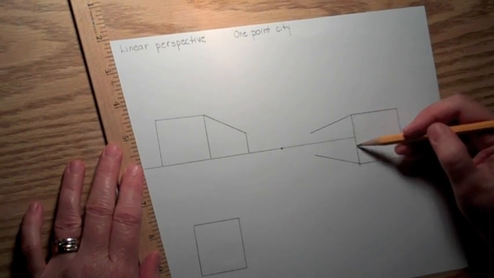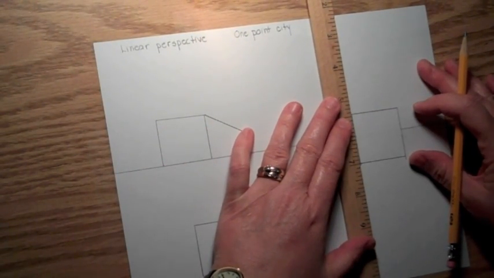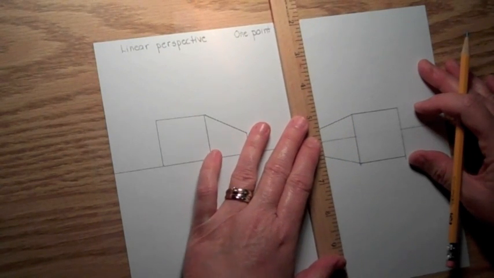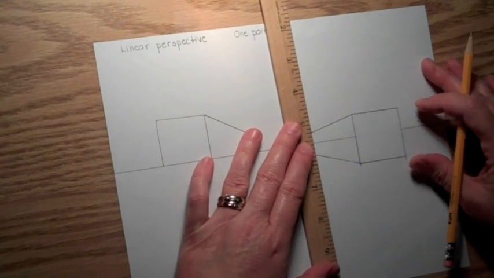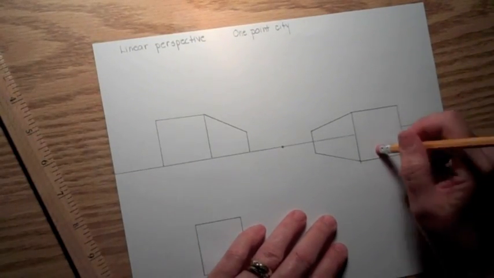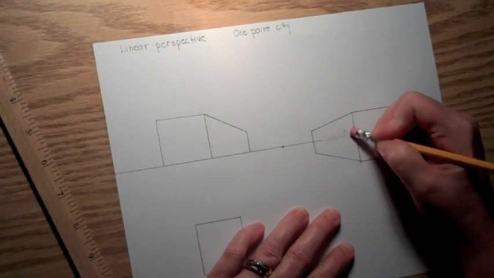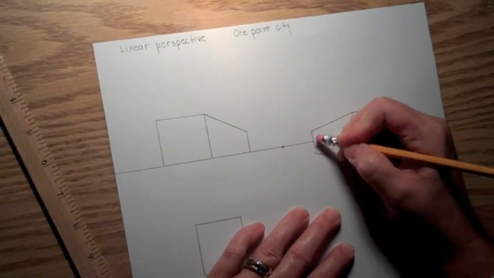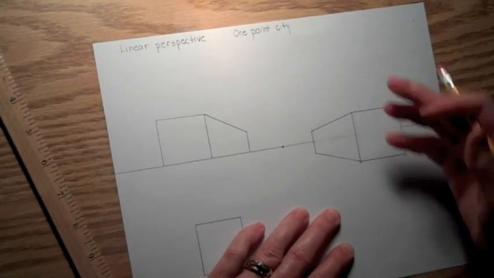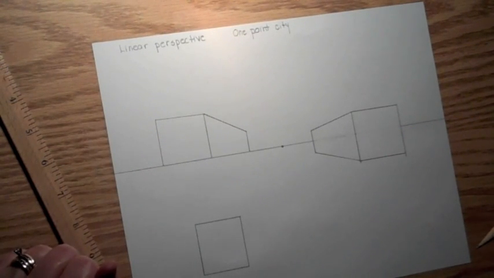I need a vertical parallel to this corner, so I'm going to put my ruler on that corner, keep it vertical, move it over, and connect my distance lines. Now I can't see the horizon line here, so I'm going to need to erase it. And now I have 2 boxes that are 3-dimensional. I have one more to go.